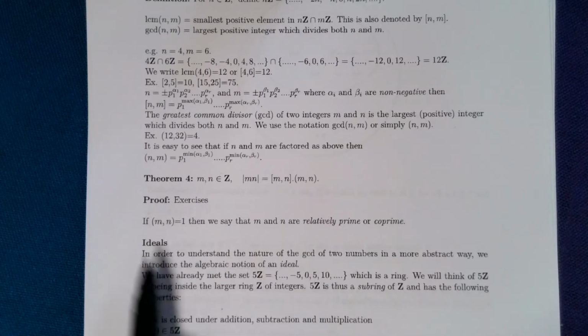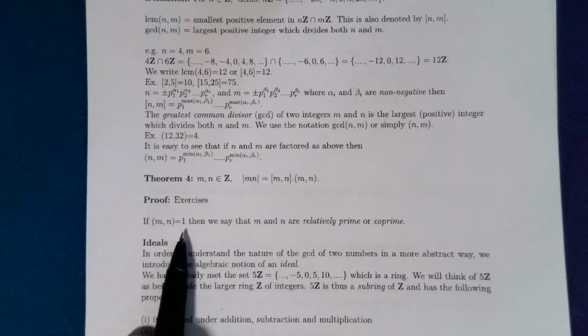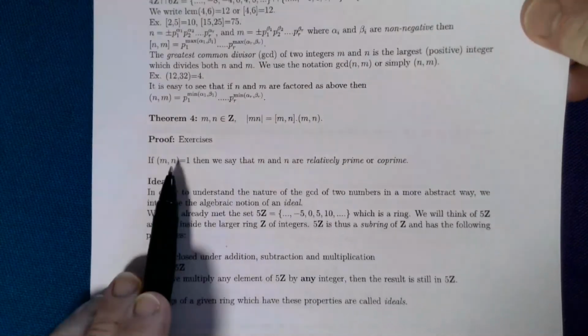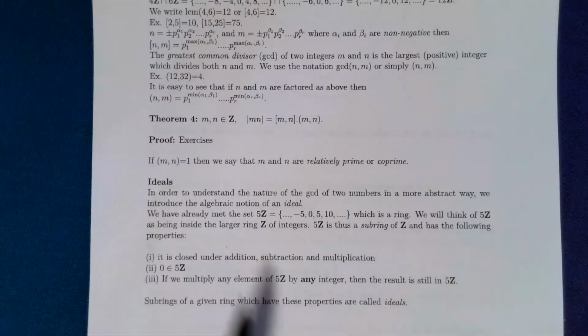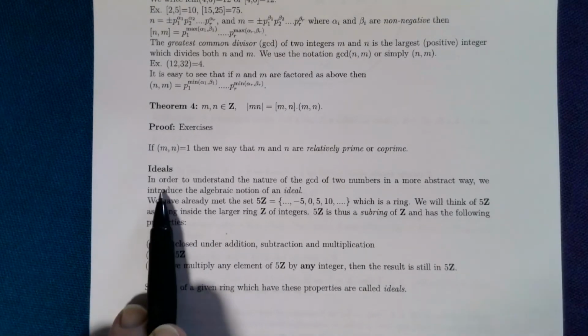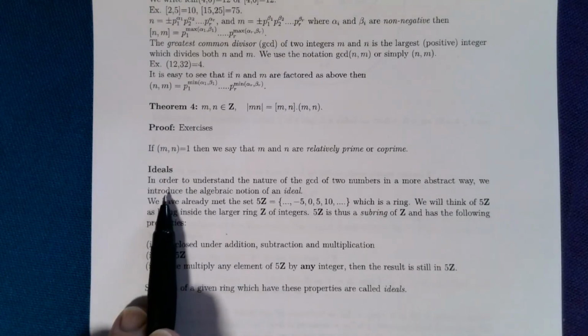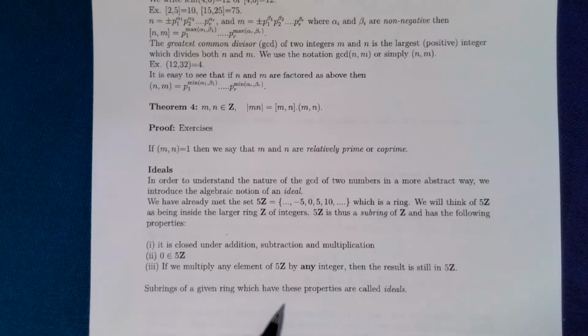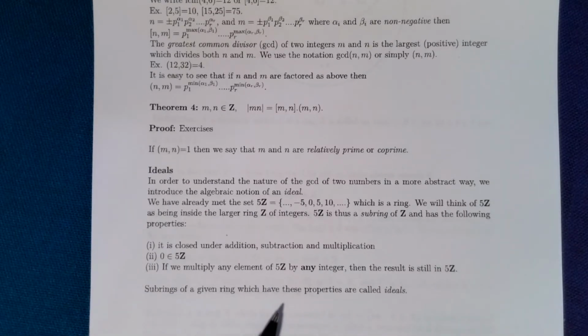Now if the GCD of m and n is 1, we say that m and n are relatively prime or co-prime numbers. And what we'd like to do now is to try and abstract this a little bit and look at the GCD of two numbers in a slightly more abstract way. And to do that, we're going to introduce this notion of an ideal.